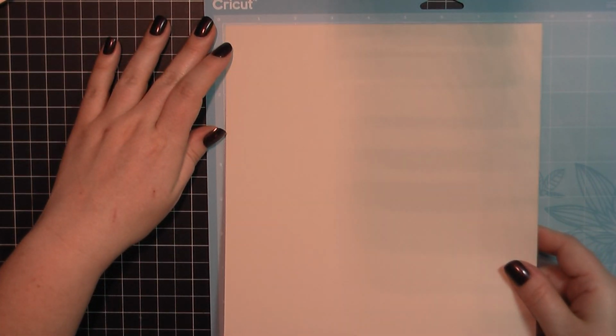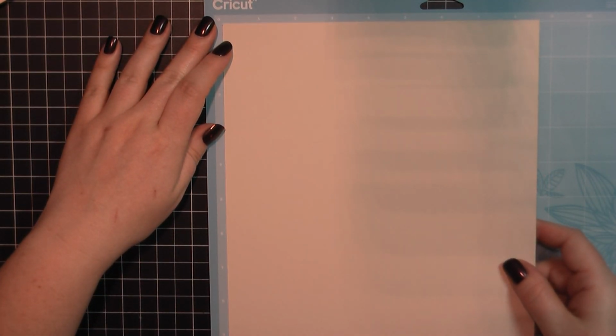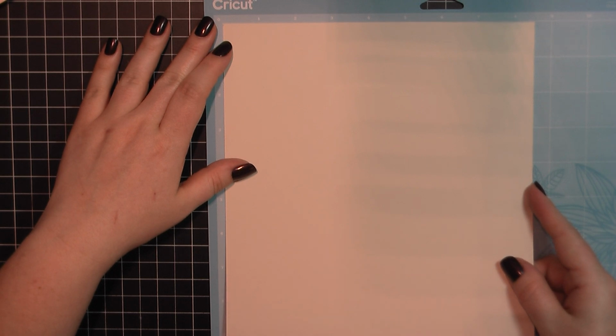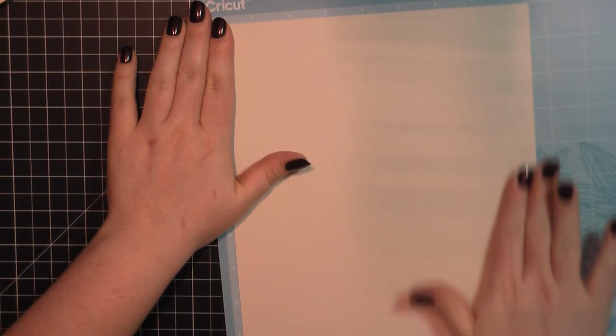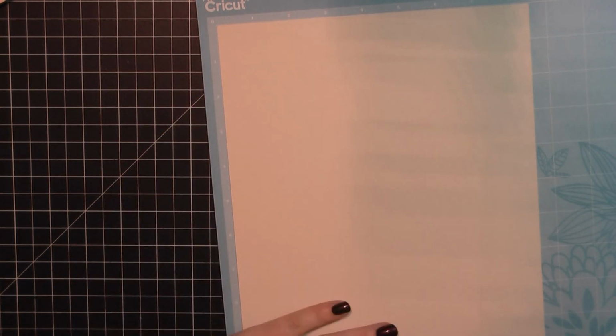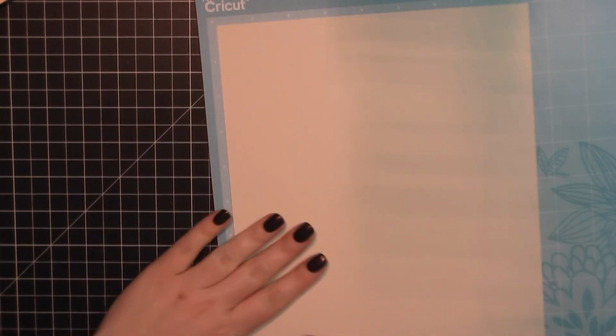So I've got my lightest gray here, and I'm just going to line this up right along the edges. And I'll press that down, and because this is a new mat, I don't need to worry about pressing too much. I'm just going to run all the way around the edges, and we should be all set.